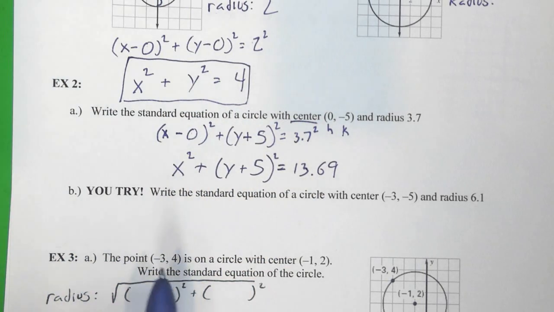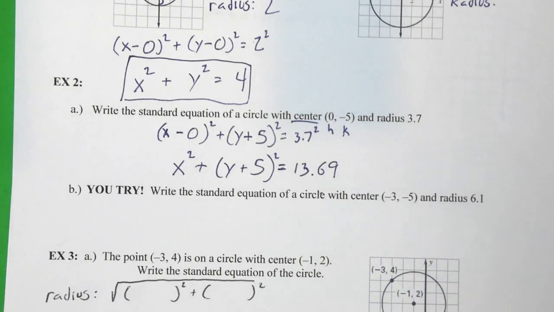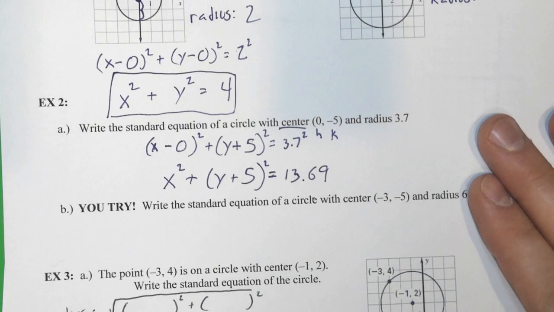Okay, your turn. The next one right here is for you. It has its own center point and its own radius, and I want you to find those for me now. Pause the video, and then I'll share the answer with you in a couple seconds.